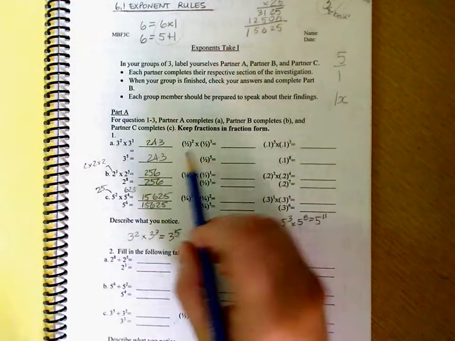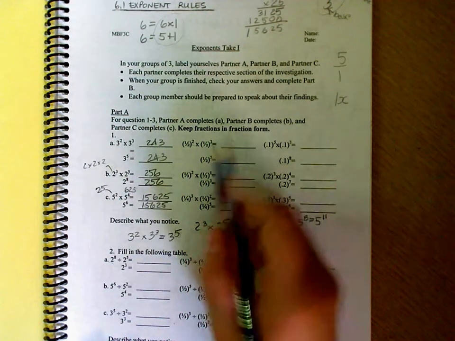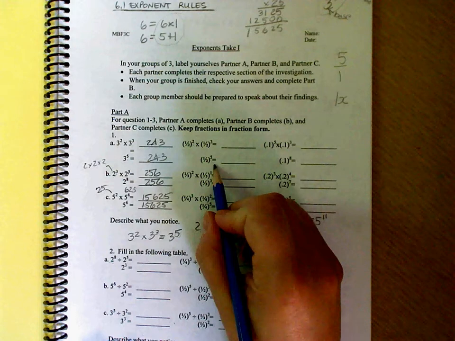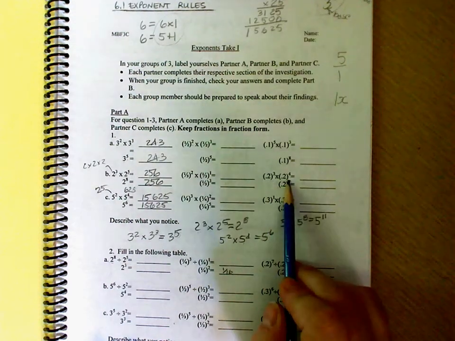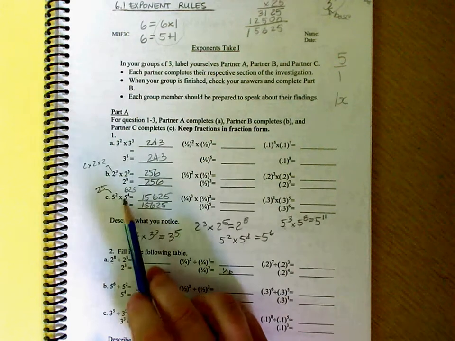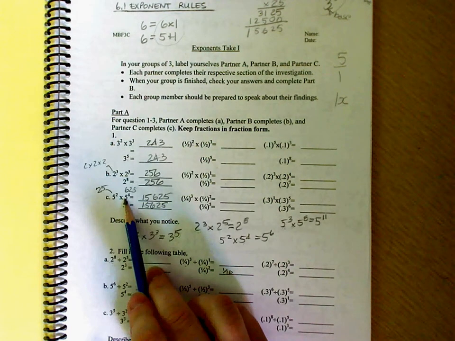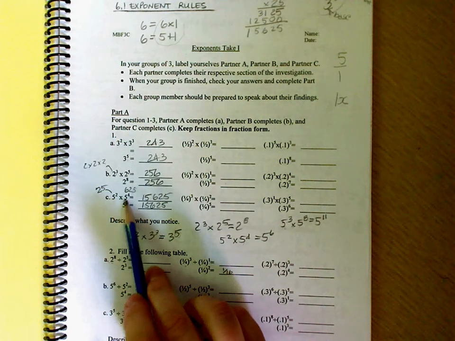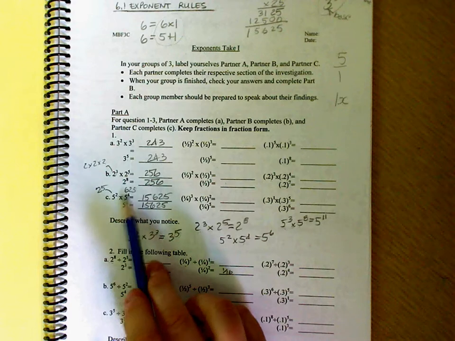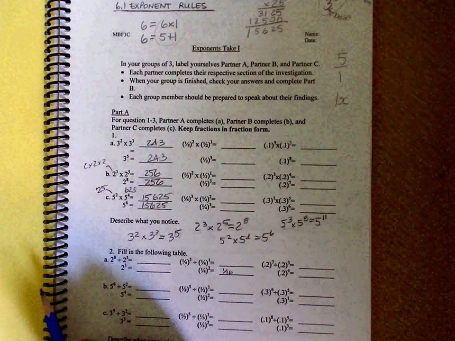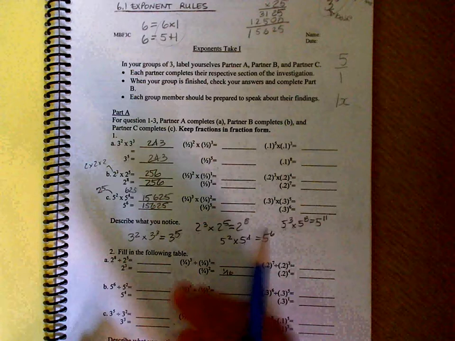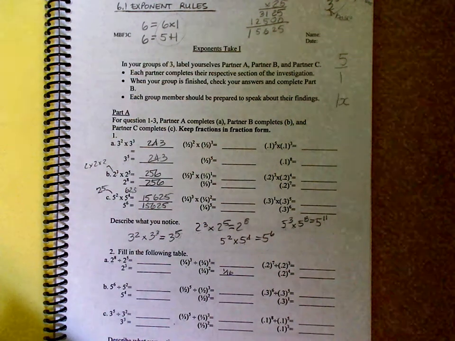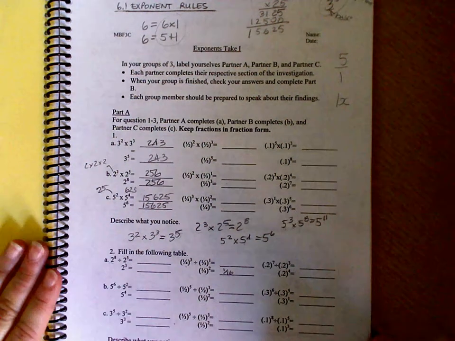So that means that if this is a half to the 2 and a half to the 3, that's the same as a half to the 5, right? And no matter what the base is, it could be a decimal, a fraction, or an integer. You're just going to find that when the bases are the same and you're multiplying, you add the exponents. And of course, we remember that something that doesn't have an exponent really has an exponent of 1, like 2 is 2 to the 1.